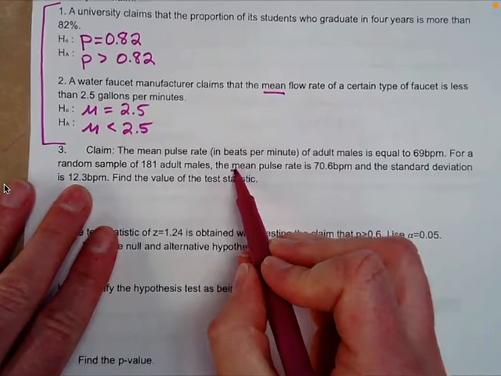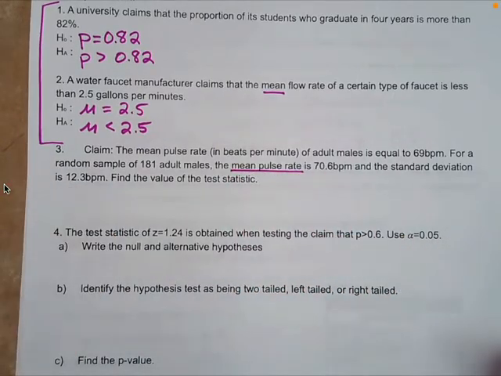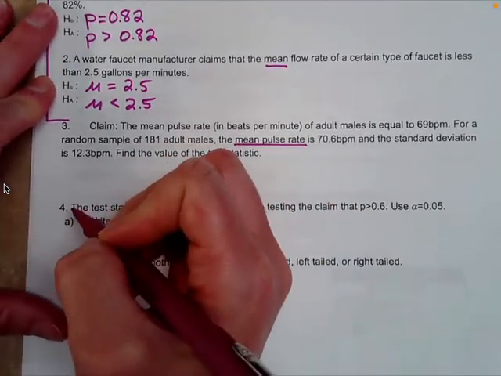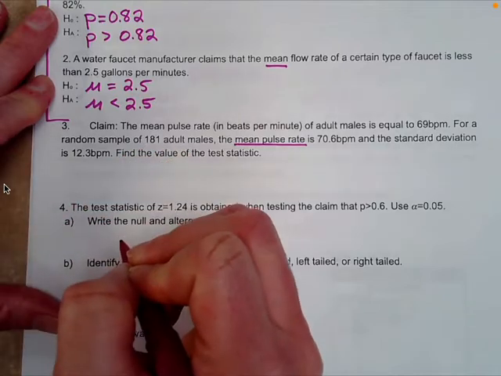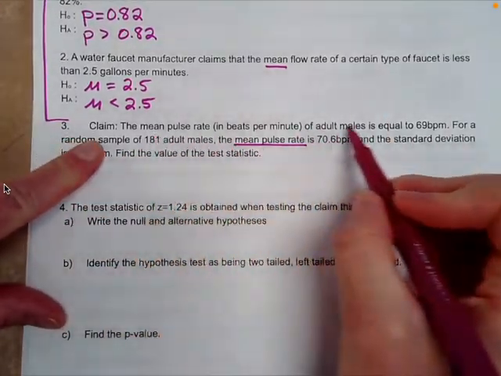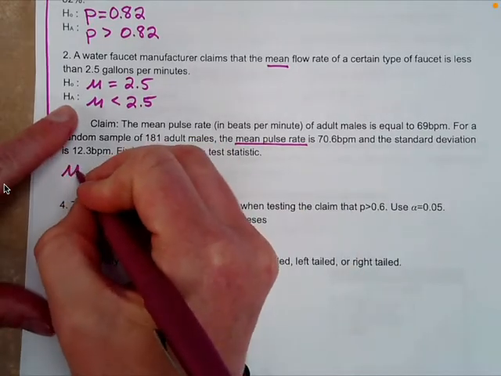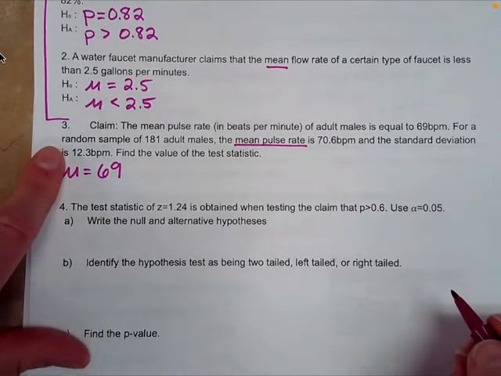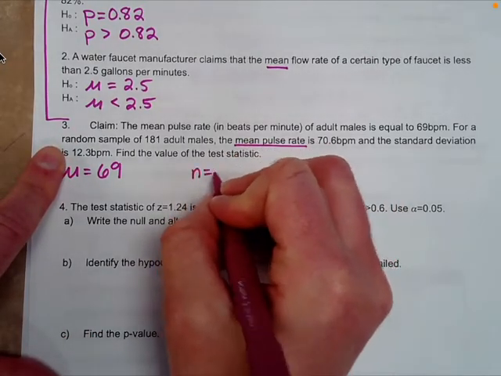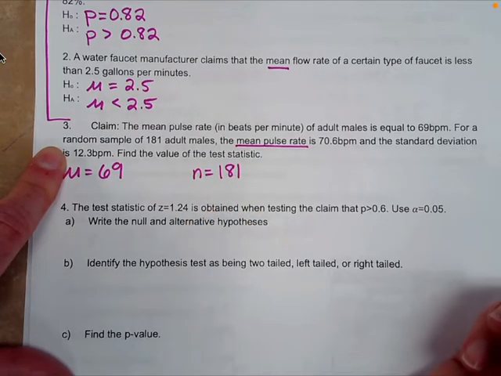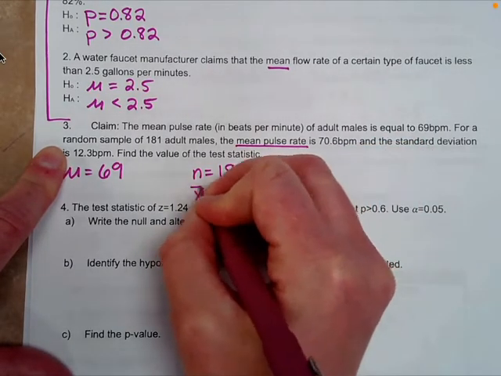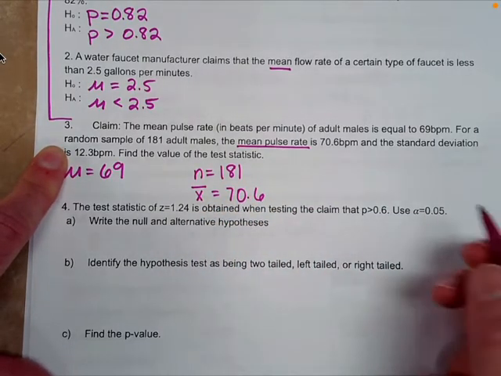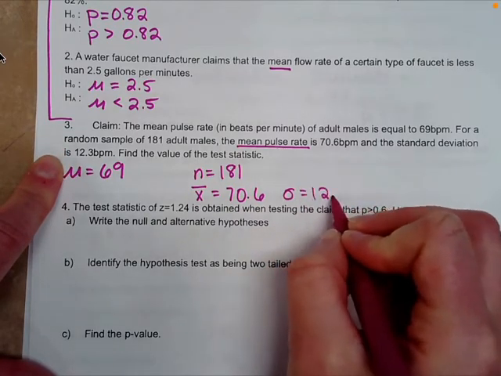So we are dealing with the mean. We're not dealing with proportion. So when we deal with the mean, we're going to use T. Let's go ahead and write what we know, though. We know that the mean pulse rate of all males, so mu, is 69. In a random sample of 181, so n equals 181, the sample mean x bar is 70.6. So it's higher, just by a little bit, with a standard deviation of 12.3.